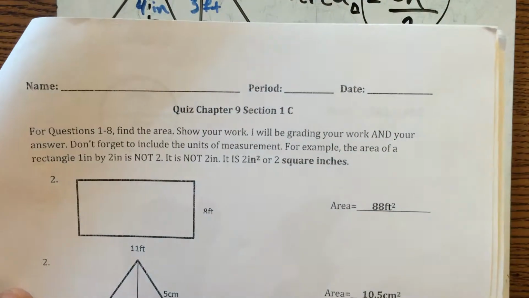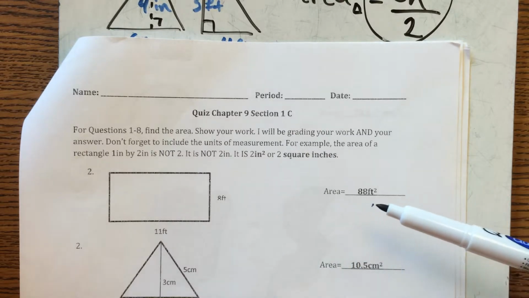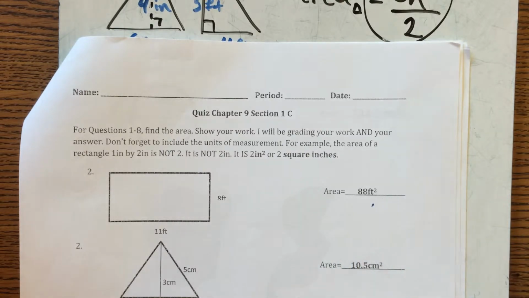On the test, it even says in the instructions, I will be grading your work and your answer. Don't forget to include the units of measurement. For example, the area of a rectangle 1 inch by 2 inches is not 2. It is not 2 inches. It is 2 inches squared, or 2 square inches. And every answer should have had the units squared. Okay? Anytime you left off the units, it was minus half a point.